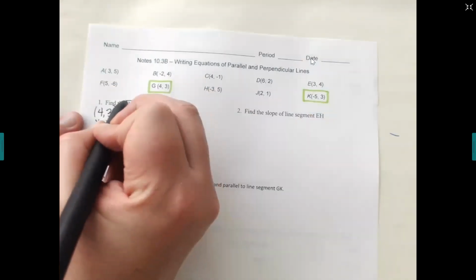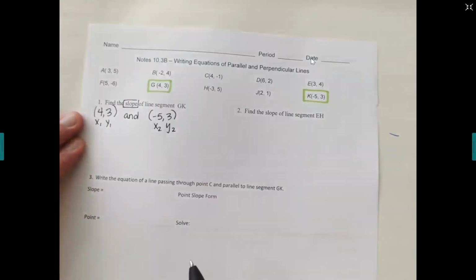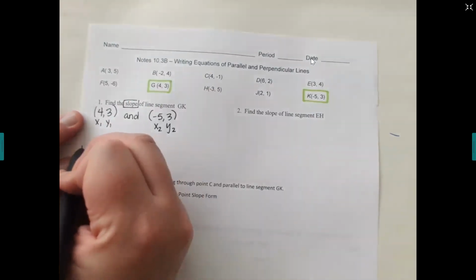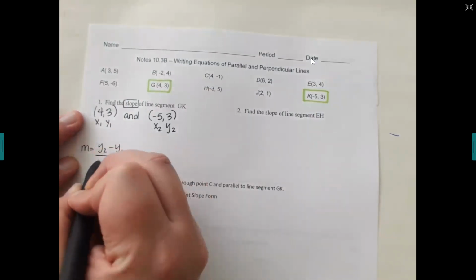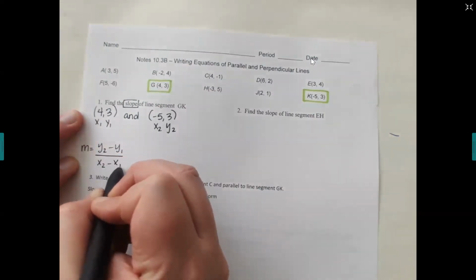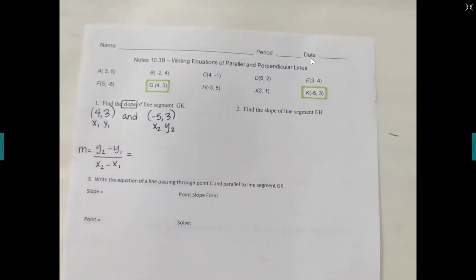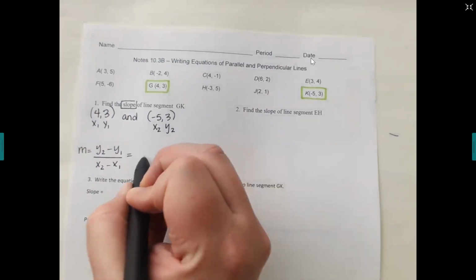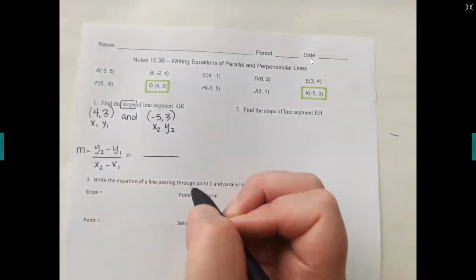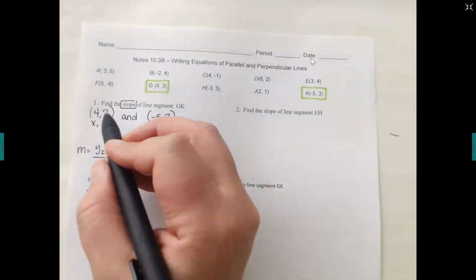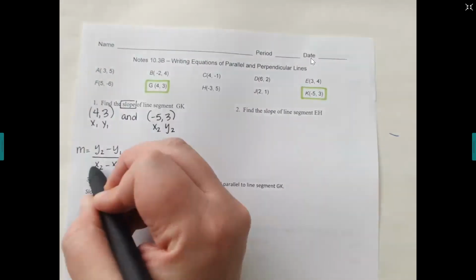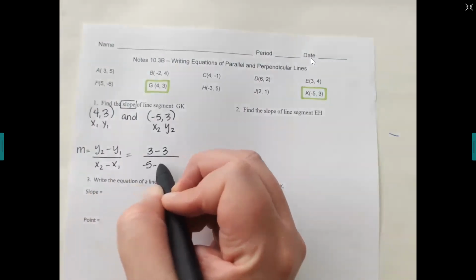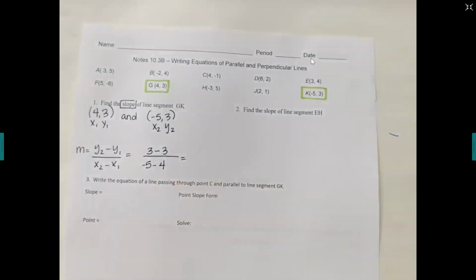Then to find the slope of that line, you're going to use the slope formula. So let's write it down here. It's y2 minus y1 over x2 minus x1. Then you're just going to take those numbers and plug them into the formula. So my y2 here is 3 minus my y1 here, which is 3. And then my x2, following this formula, is -5 minus 4.